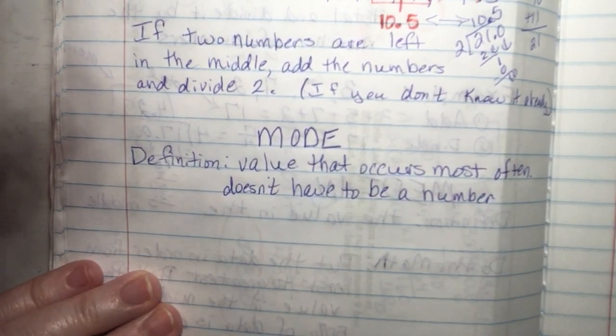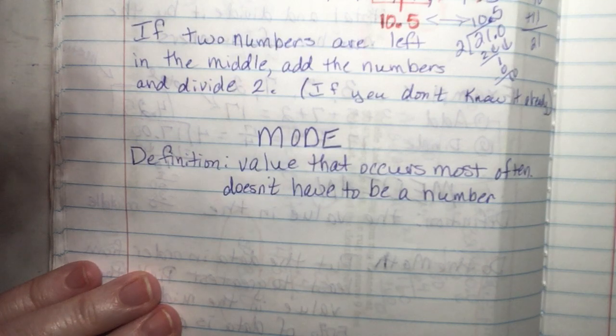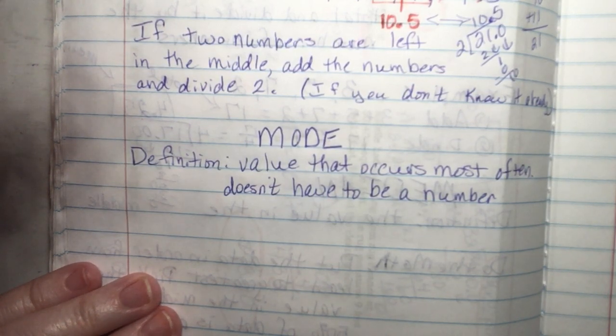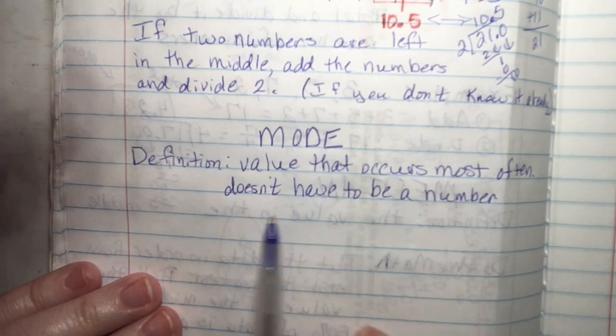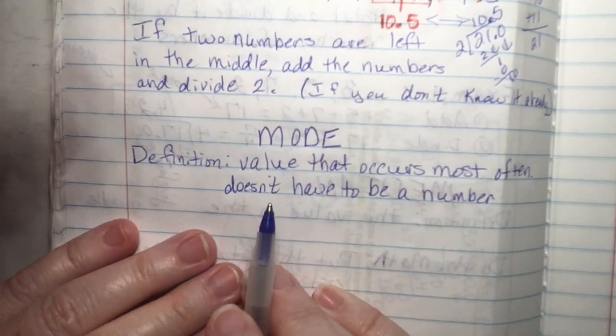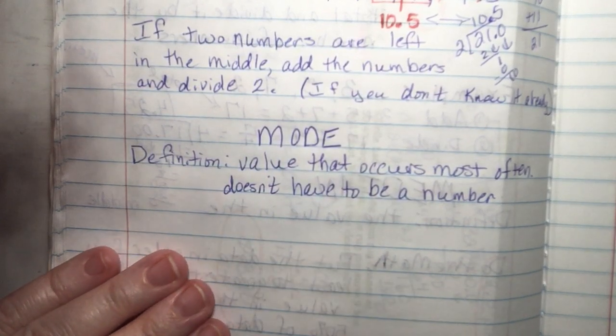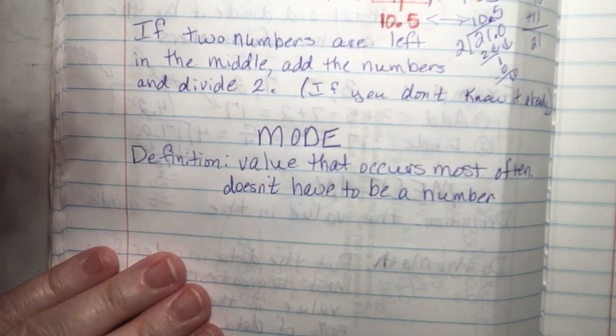For example, the mode gender in our 6th grade class is female because more of our students are female than male. Okay, the mode hair color in our class is brown because more people have brown hair than any other color hair. So mode doesn't have to be a number, okay? So it's just the value that occurs the most often, okay?